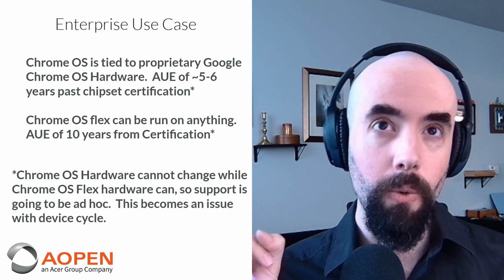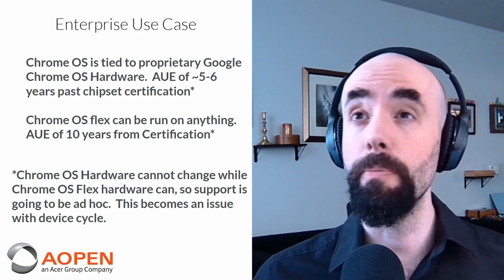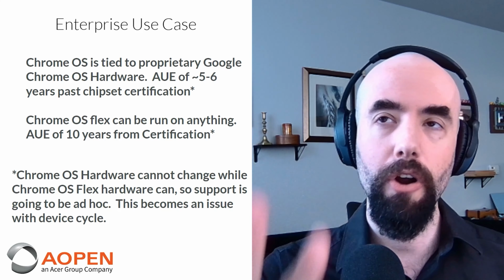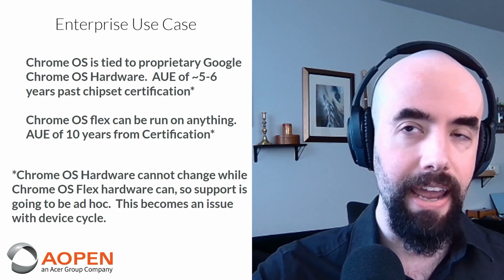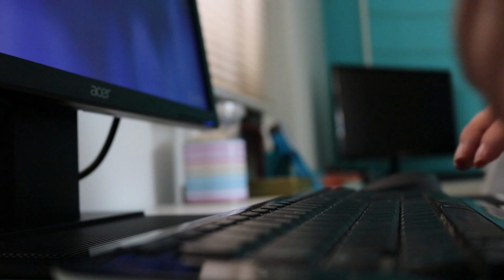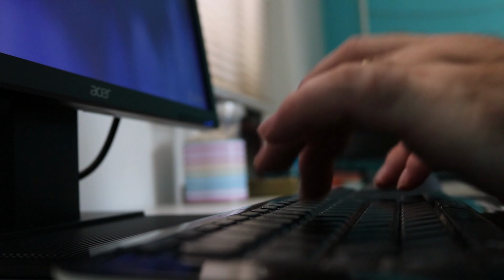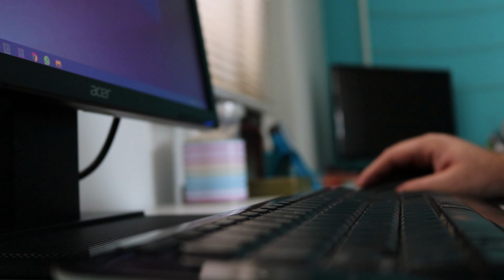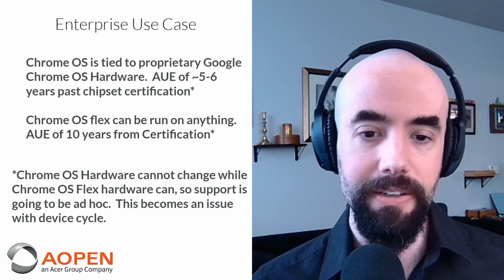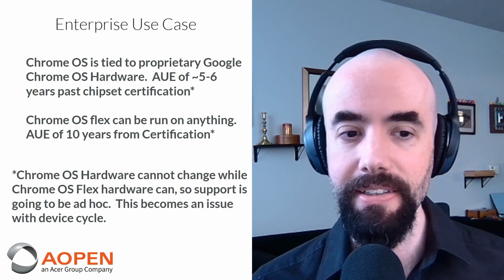However, there's only one version of Chrome OS Flex, which supposedly supports all hardware, right? So how does that actually work? If Chrome OS was tailored exactly to every single specific hardware, Chrome OS Flex is basically just a more generic, wide swath of drivers available. And so you can just install it on extremely generic hardware, and it should work. However, it's not guaranteed to work. So how does the actual guarantee work, this 10 years AUE?